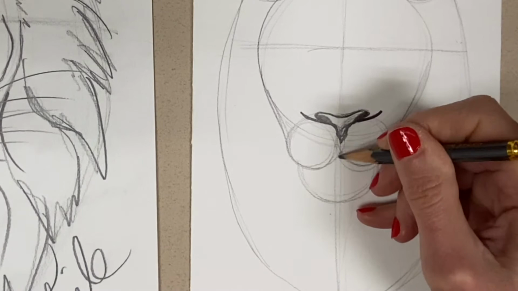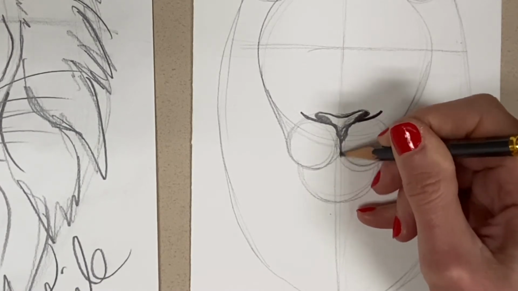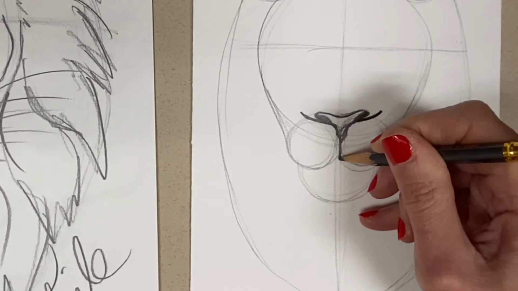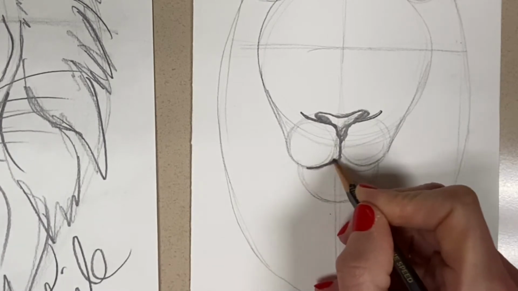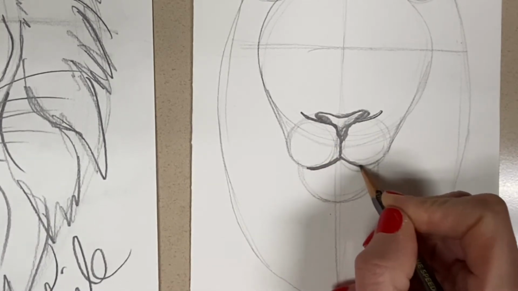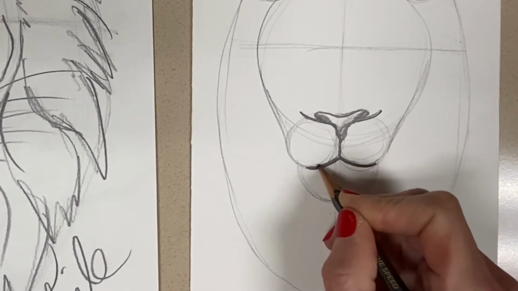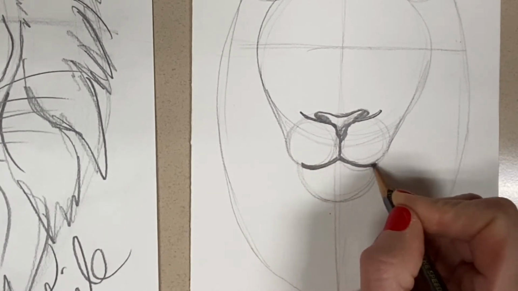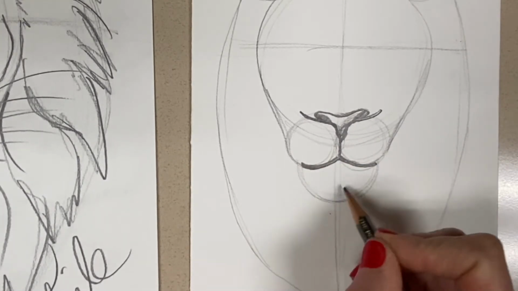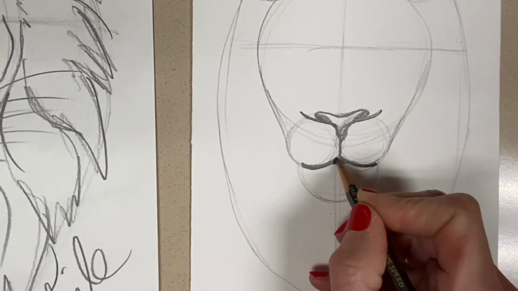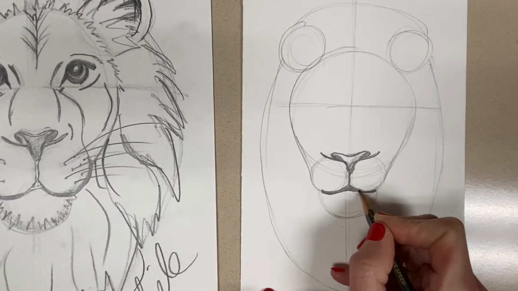Okay, let's take this down and continue on into the mouth. So a line down from the nose. I'm just going to emphasize this area now underneath these two circles, darken this in. So this is where the mouth opens, the top jaw and the bottom jaw. Maybe make it a little bit thicker right in there.